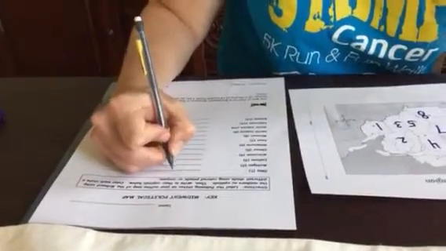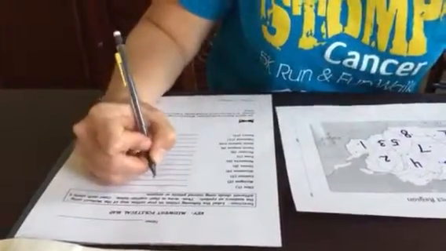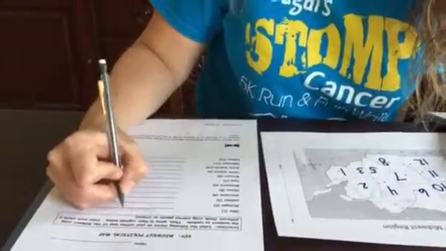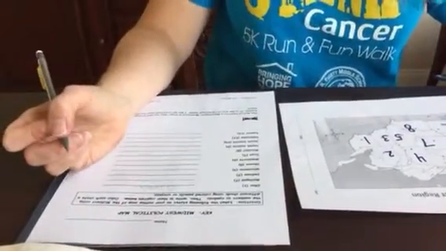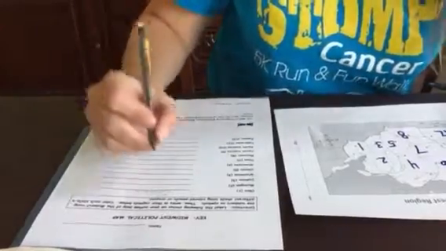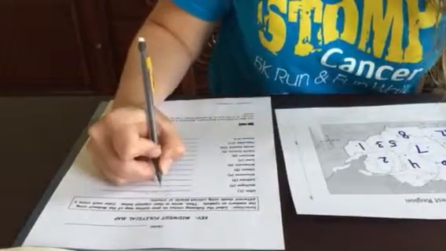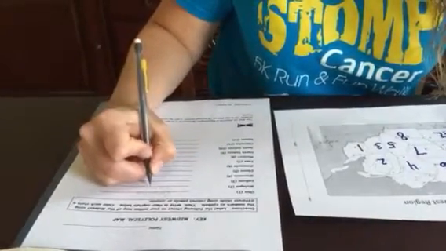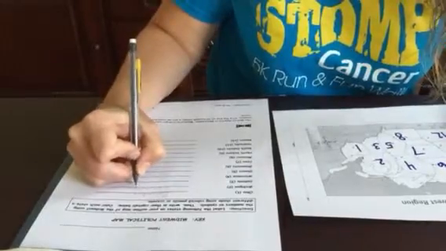I'm going to spell it out loud too. Capital C-O-L-U-M-B-U-S. Just a reminder, all of our capitals start with a capital letter. Michigan's capital is Lansing. L-A-N-S-I-N-G.